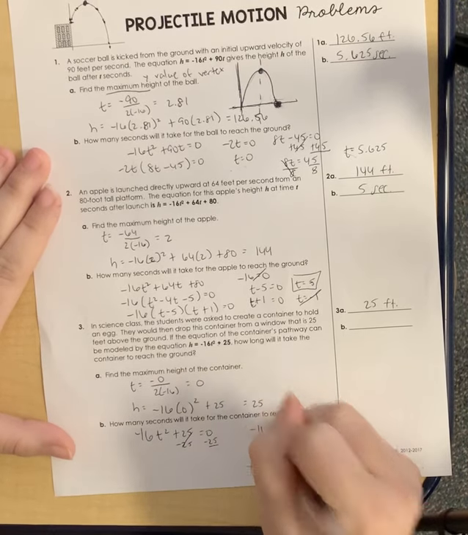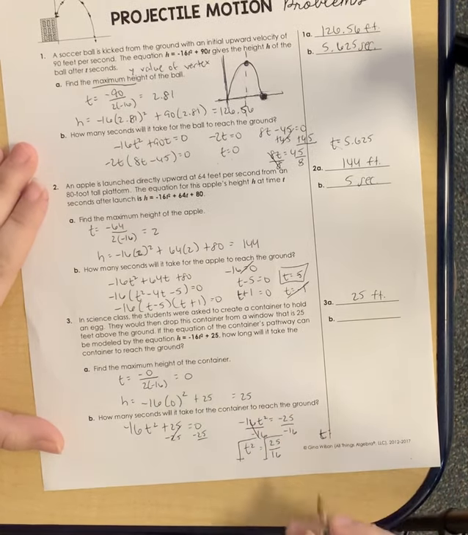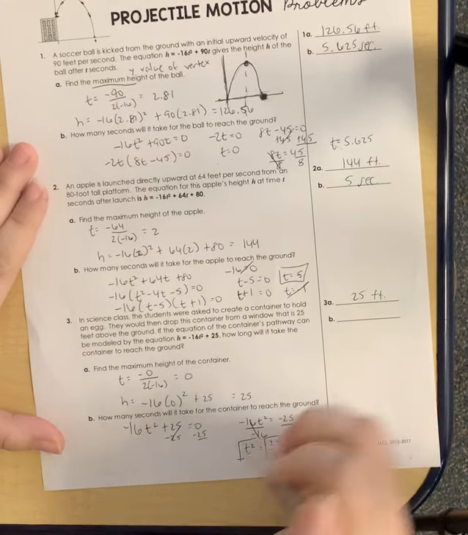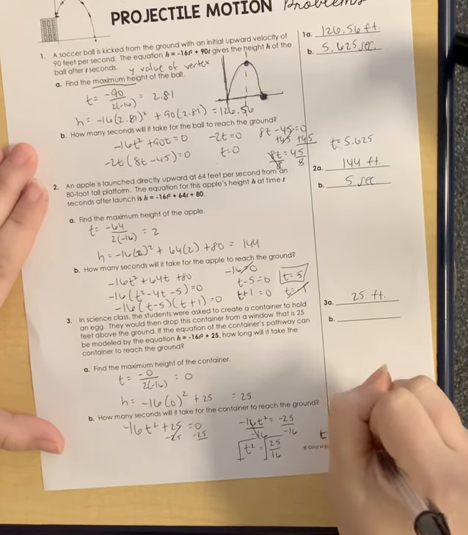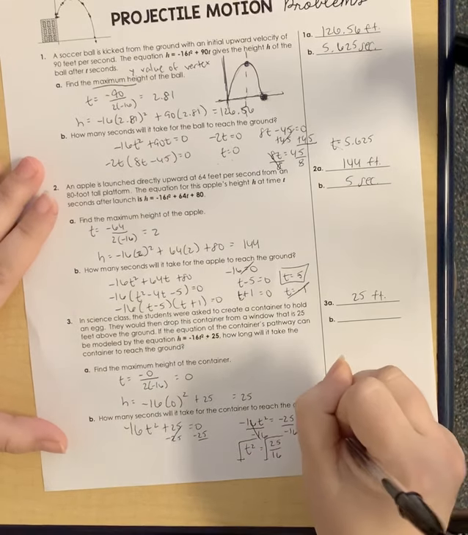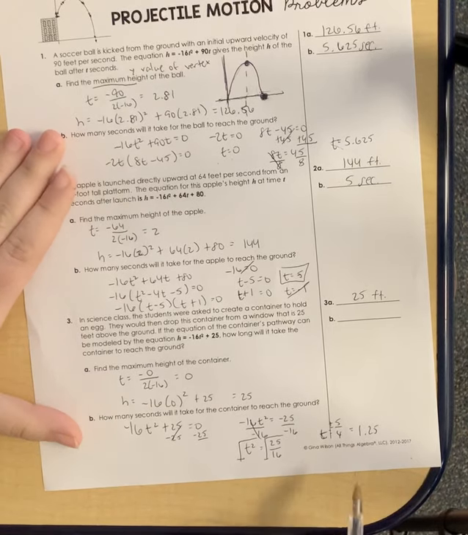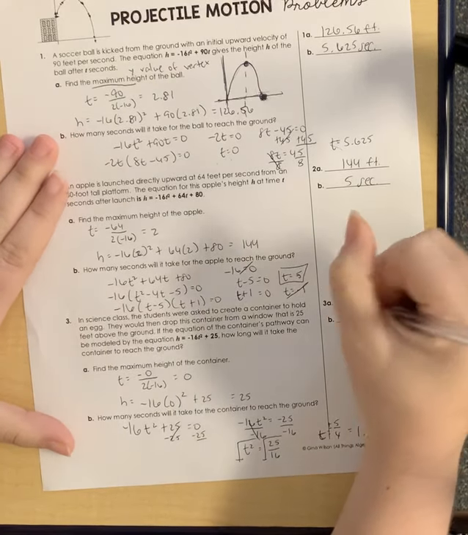Take the square root of both sides, so t equals 5 over 4, which is the same thing as 1.25. Technically this is a plus or minus, but we can't have a negative amount of time, so we're only looking at the positive here. So it's going to take 1.25 seconds.